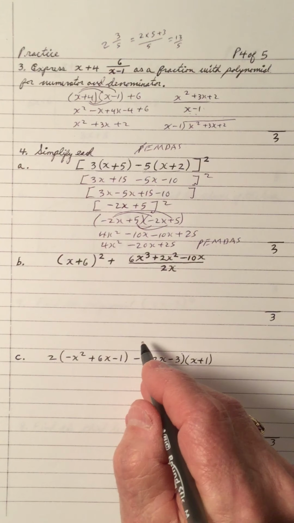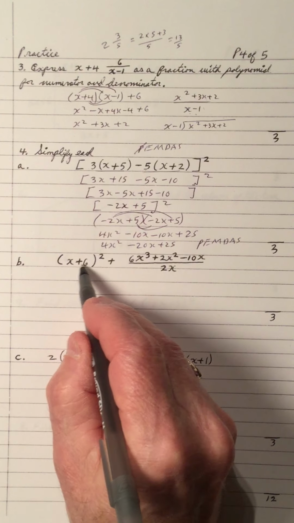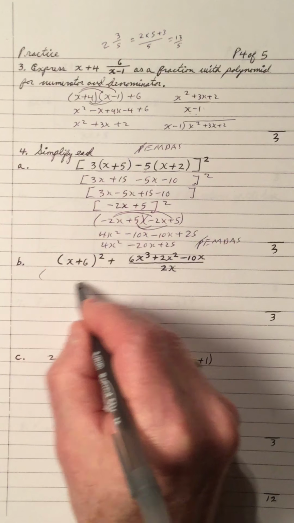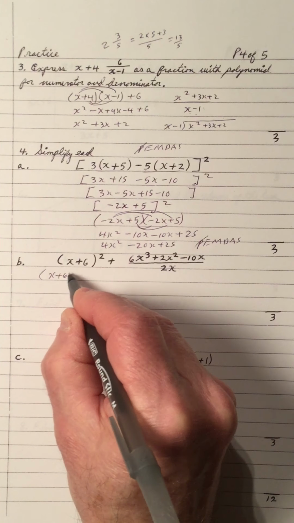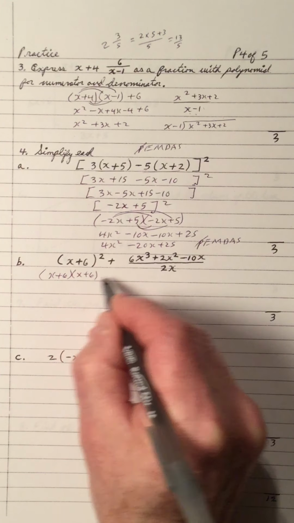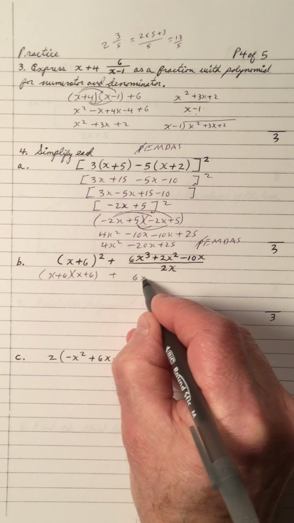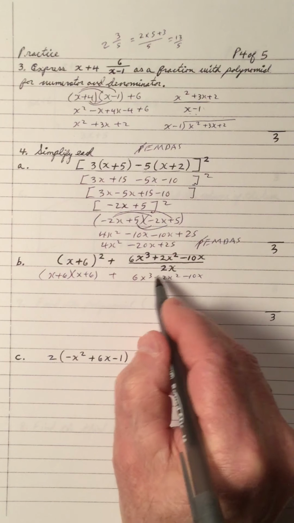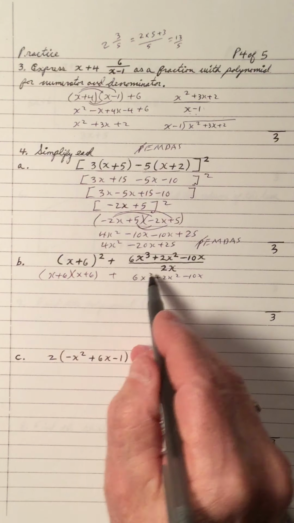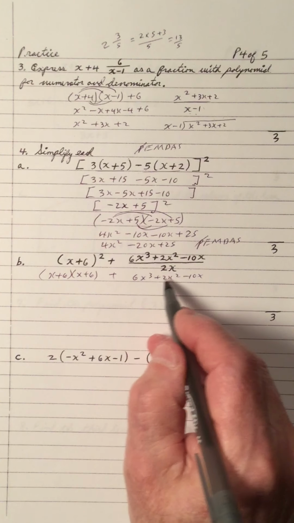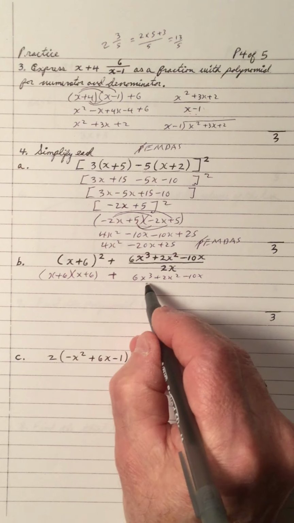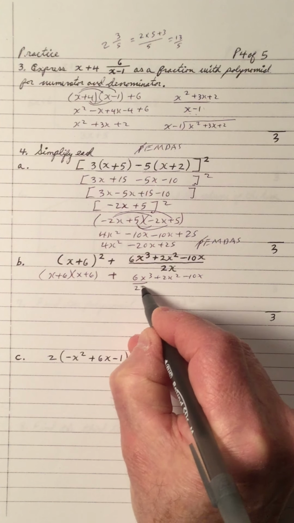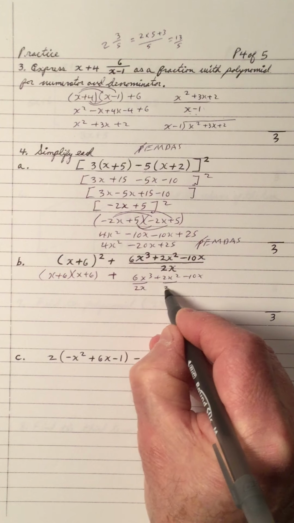P-E-M-D-A-S. Let's see. Can't add them because they're not like terms, so that's okay. I have to work out this exponent here. So this exponent means it's x plus 6 times x plus 6. So let's leave it like that and write this down. And this is the multiplication. So I'm going to multiply these two, and then I have to divide. So this addition stays. This division means that I will put the 2x below each one of these.